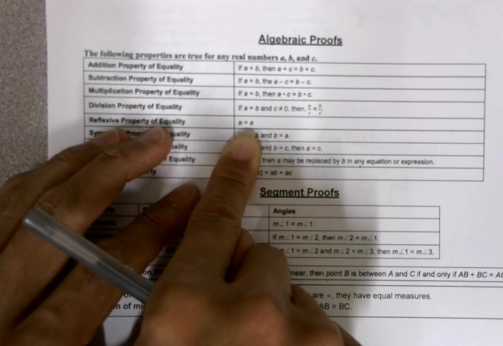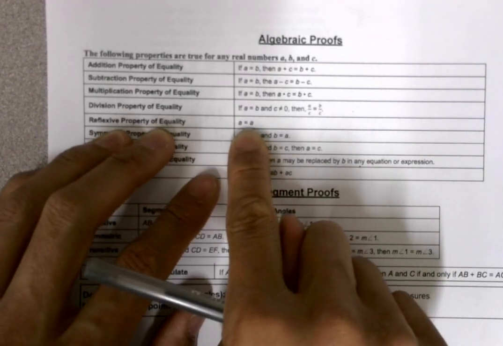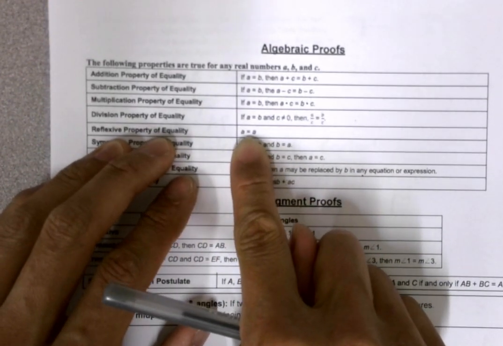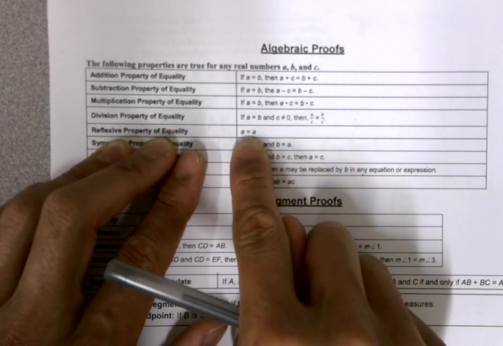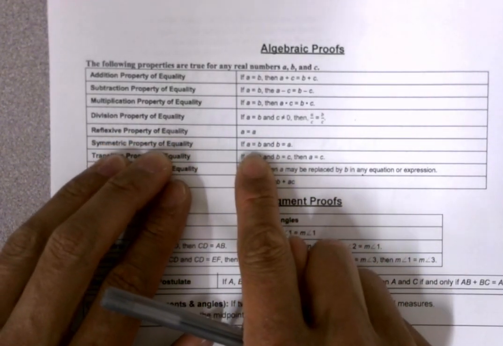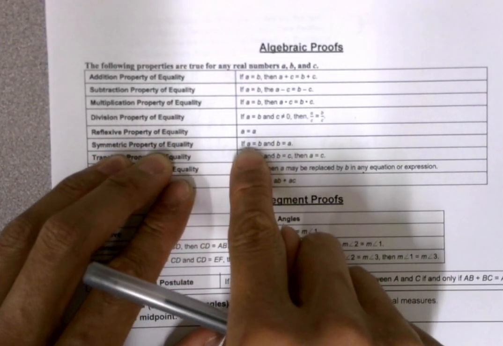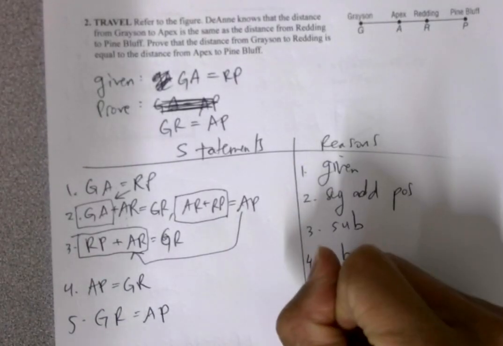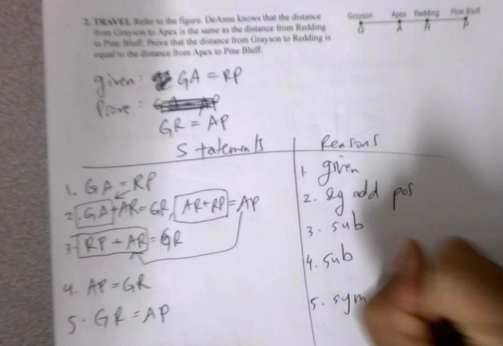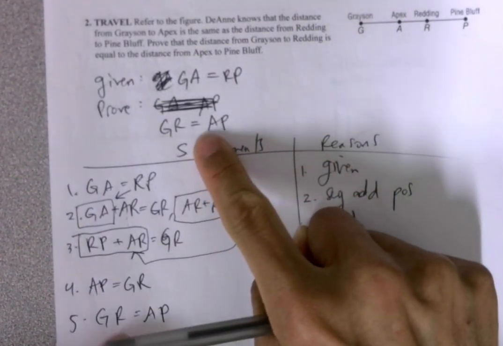It's 7 is equal to 7, right? That's what reflexive property lets you say. We're not using reflexive property until chapter 3. So forget about reflexive property. It's symmetric property. Okay? Symmetric property lets you flip the equation around. So I'm coming down here, step 5, and I'm going to say symmetric property. And I am done because now I am at my proof statement.